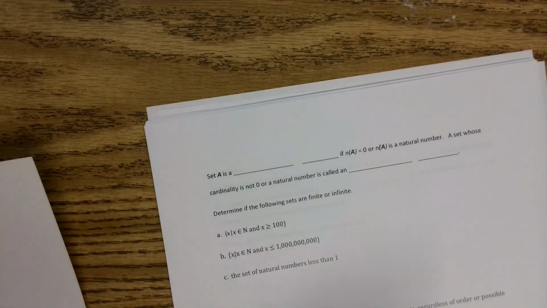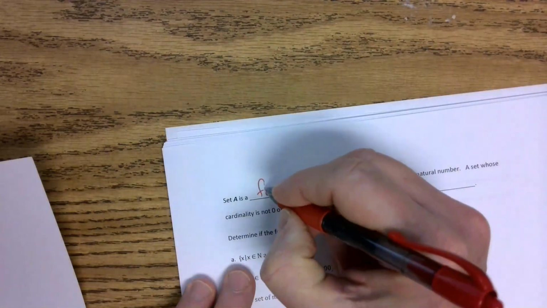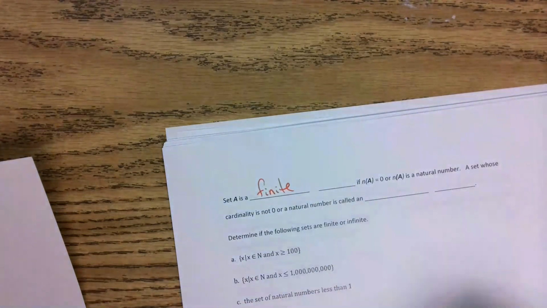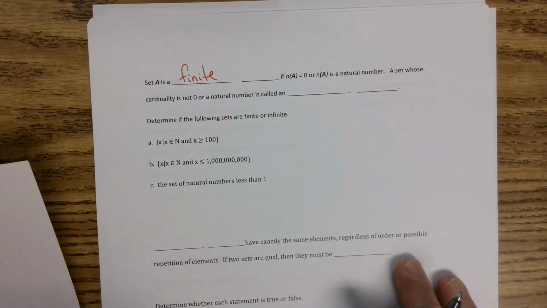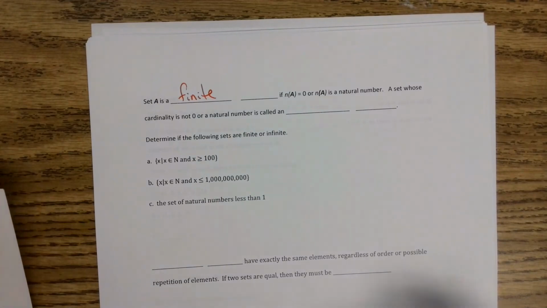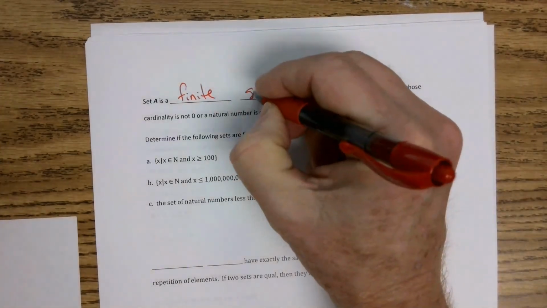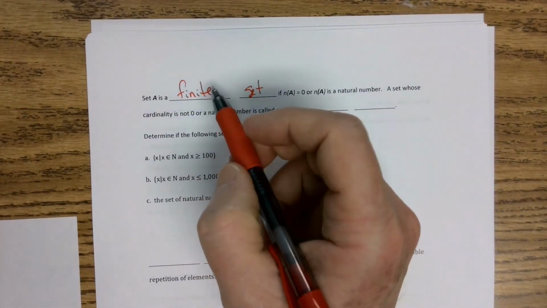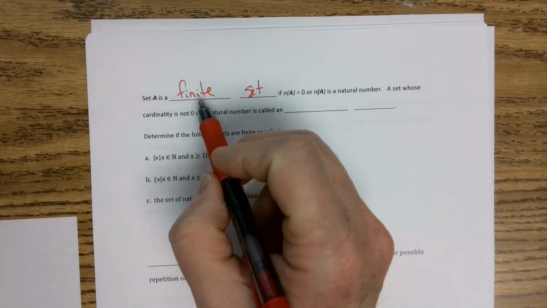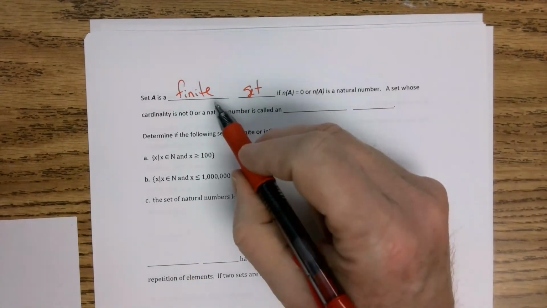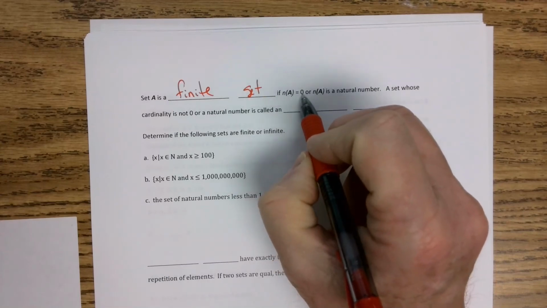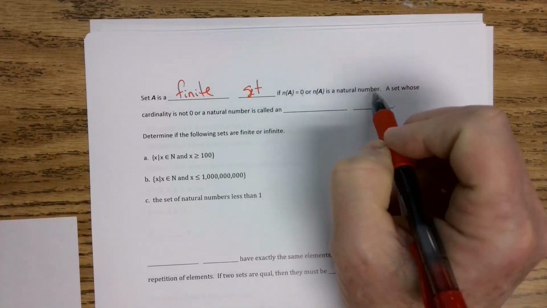Set A, we call set A finite. I know there's a lot of definitions in this first chapter, and that is true. But once you get to use them and start doing your homework, you'll see that these make sense, and I'm okay with that. A finite set, remember, you've got infinity, and the opposite of infinity is finite. If the cardinality of the set is 0 or is a natural number, a counting number.